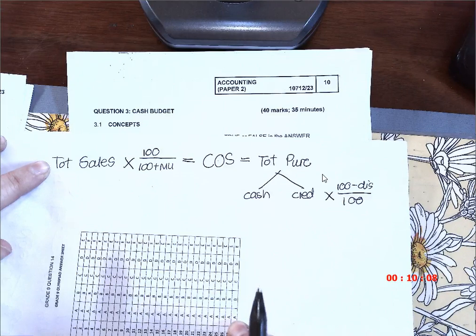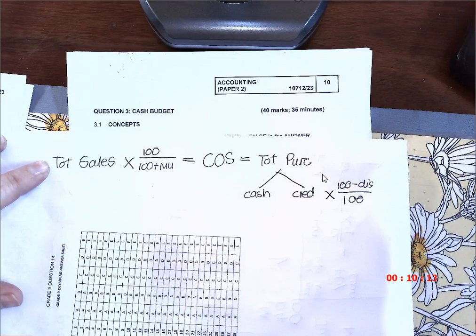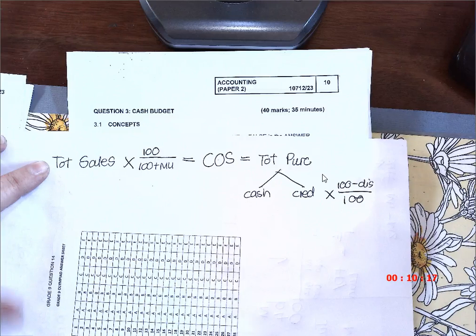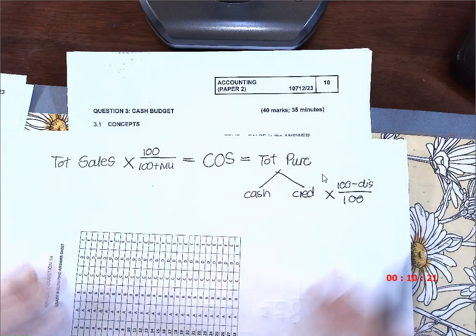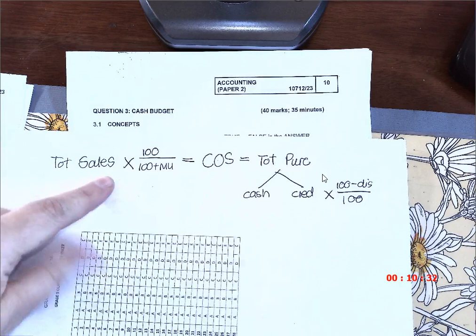And they can even go further, not give you total sales. If they give you cash sales and cash sales percentage, you can use that to get the total sales. You all know what I'm talking about. Yes. Okay. So that is your biggest calculation. You can start where they say your credit sales is 30%, then it's the credit sales times 100 over 30 gives you total sales.